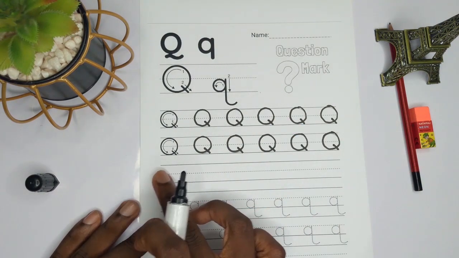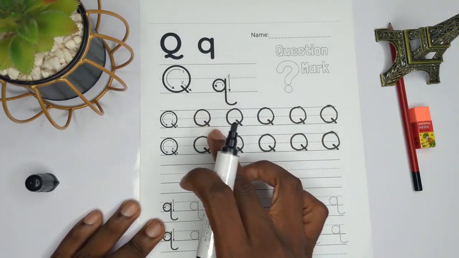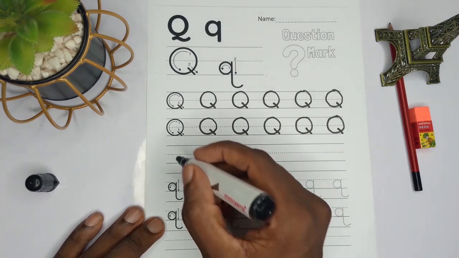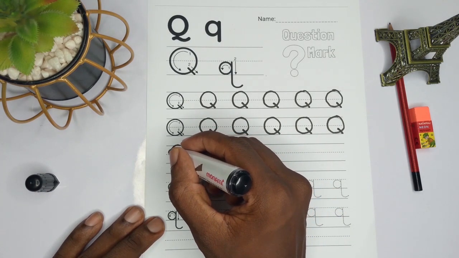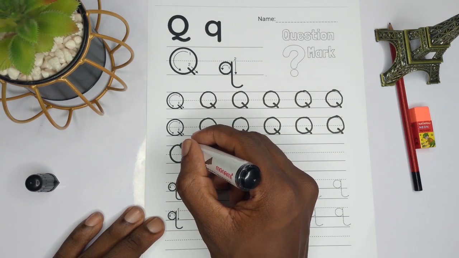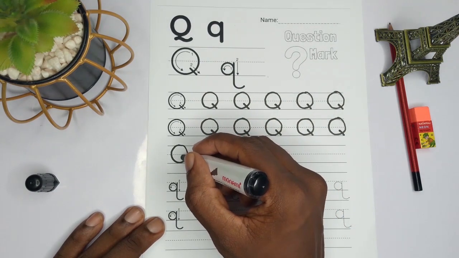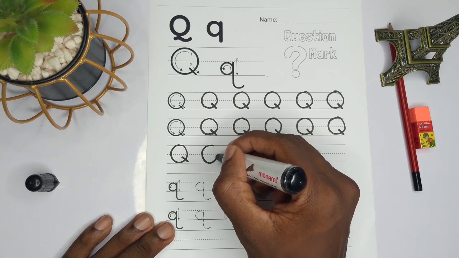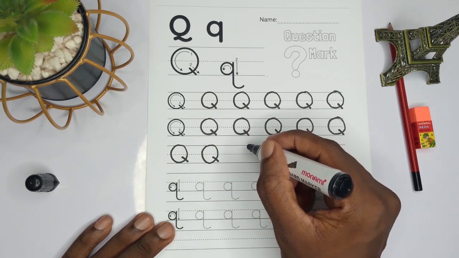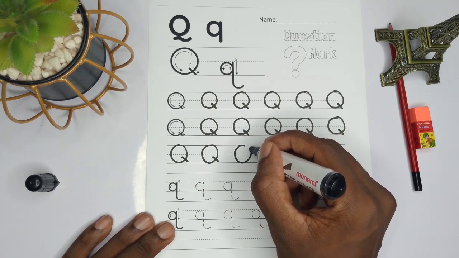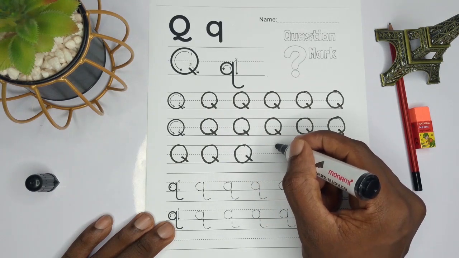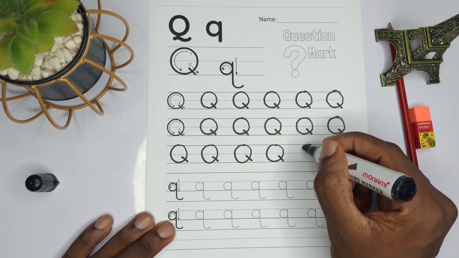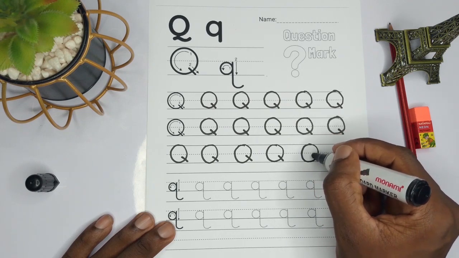Now let us try to write it over here without the help of the dotted guidelines that was helping us initially. So let's go ahead and do it ourselves. So you write O here like this, and then we cross it somewhere here, and that will give us Q. Okay, so let's continue. Capital Q. Very good. Excellent.